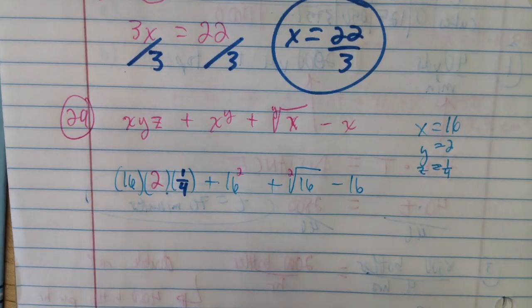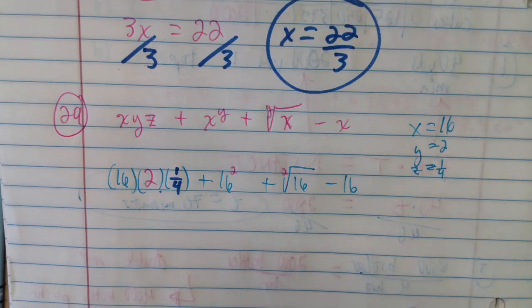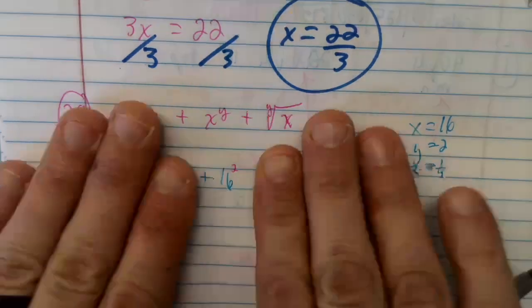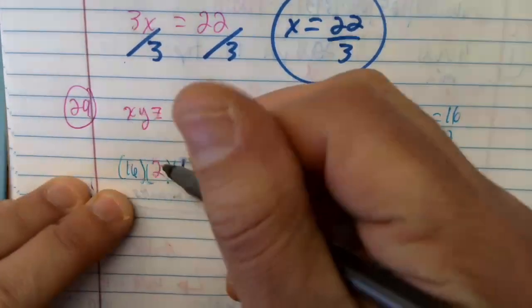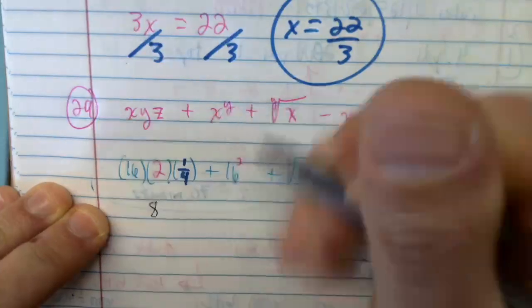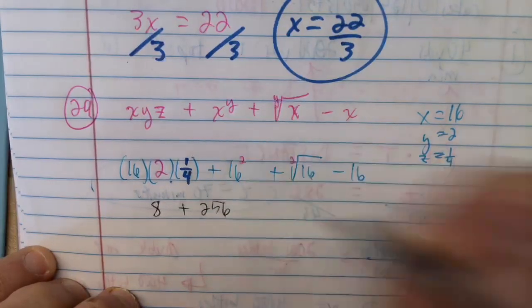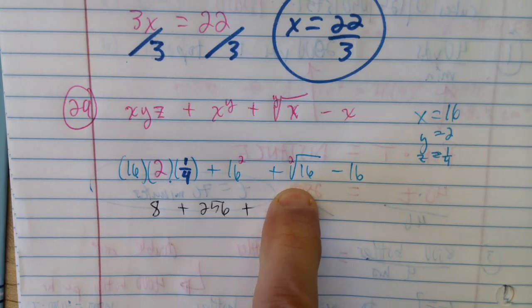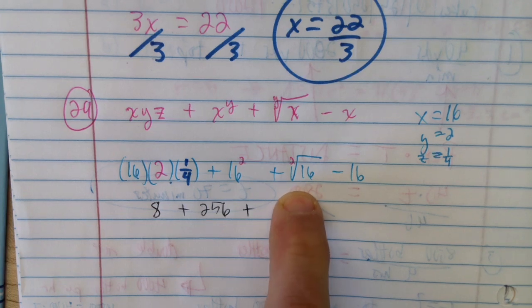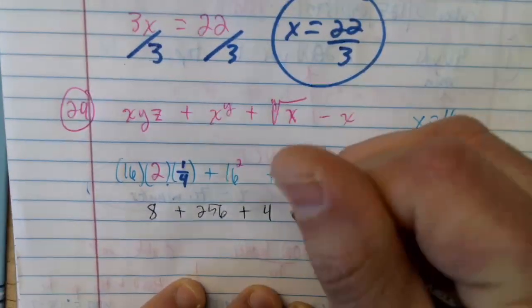All right. So, what do I do first? The multiplication first. I can do these all kind of separately because they all come before addition and subtraction, right? So 16 times 2, take a quarter of that. We should get 8. 16 squared is 256. What does this mean? It means square root. It means find a number that can be raised to the second power to get 16. It's 4. And then we're going to subtract 16.